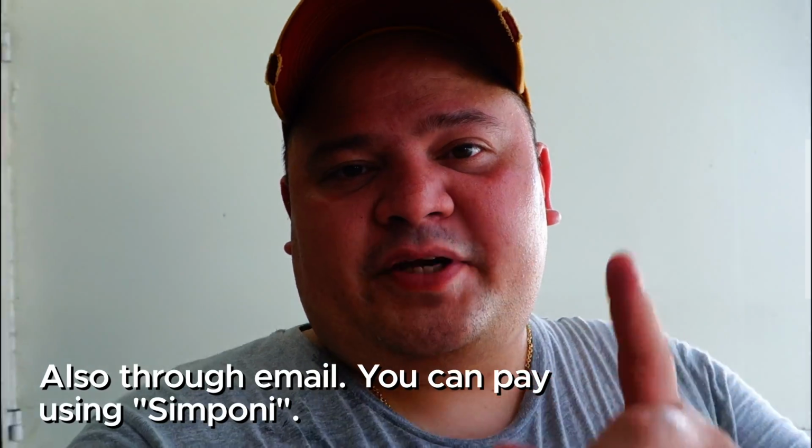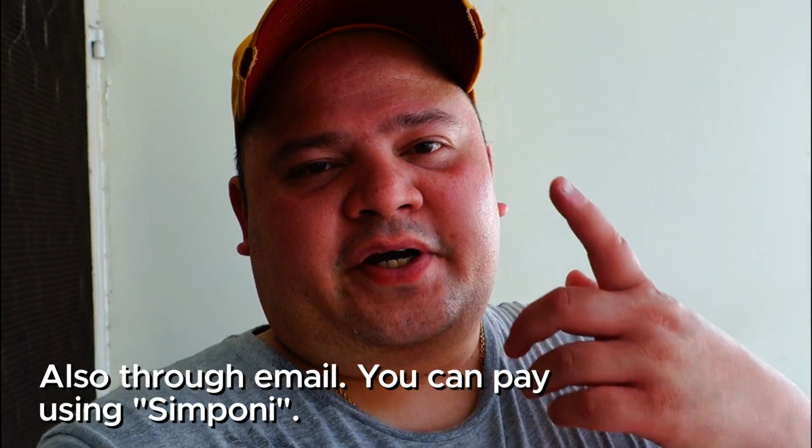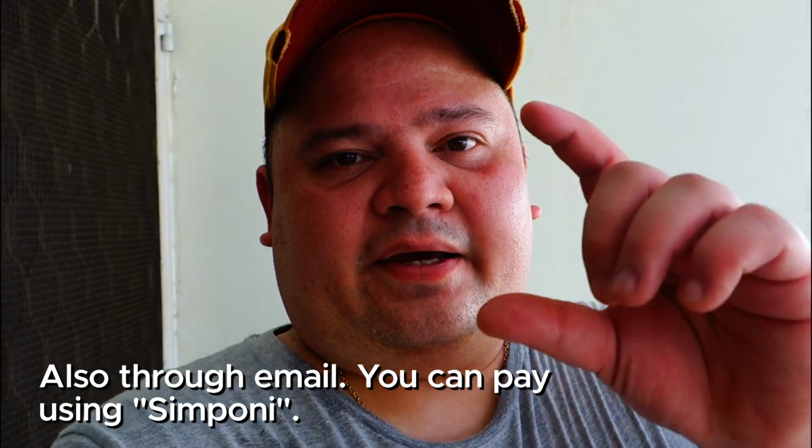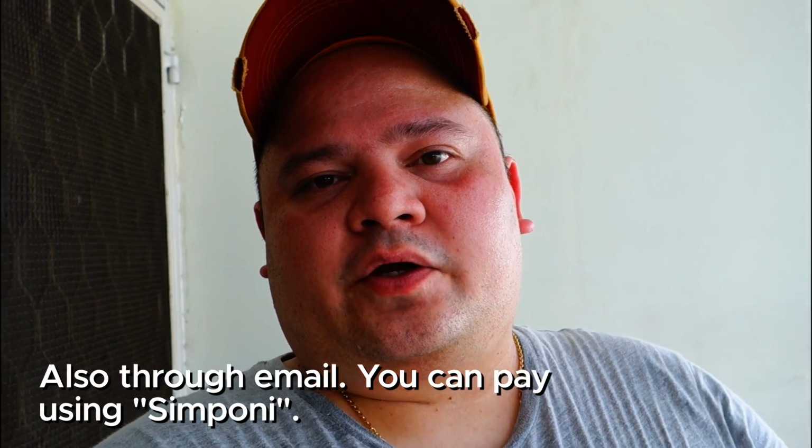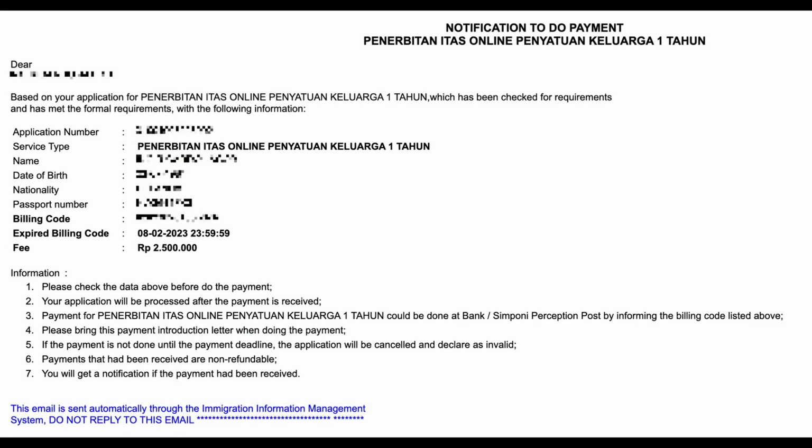So okay, once you have all the paperwork filled in, you have given it to the immigration office, and they approved it, then you will receive a WhatsApp message from the immigration office with a link with which you can pay. It's a QR code. You need to pay that amount. Then you will receive an email stating that you already paid for your KITAS, and you need to bring that with you. You need to print it out.